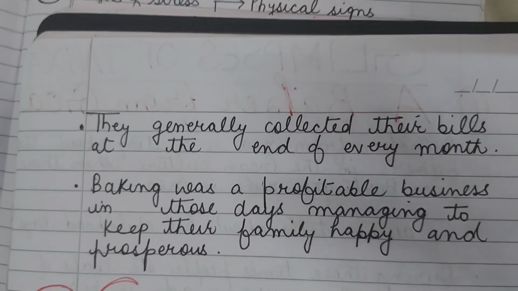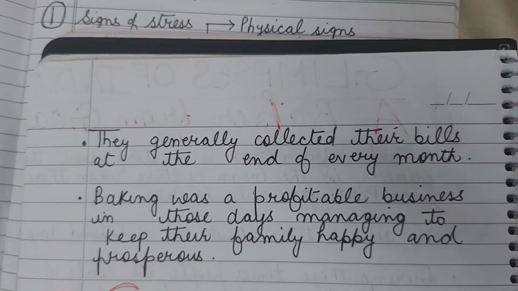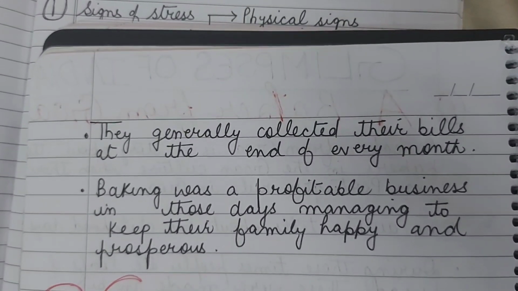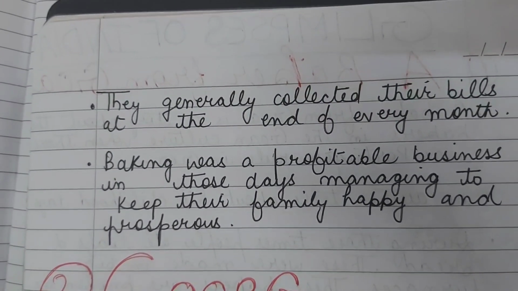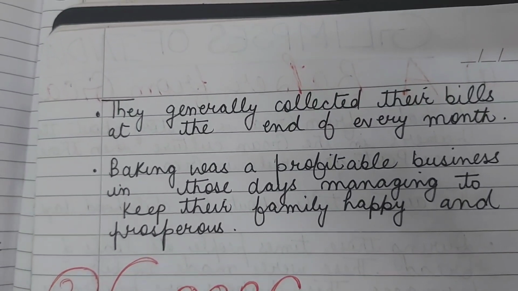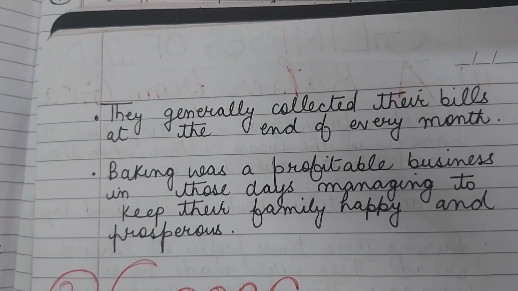They generally collected their bills at the end of every month. Baking was a profitable business in those days, managing to keep their family happy and prosperous.